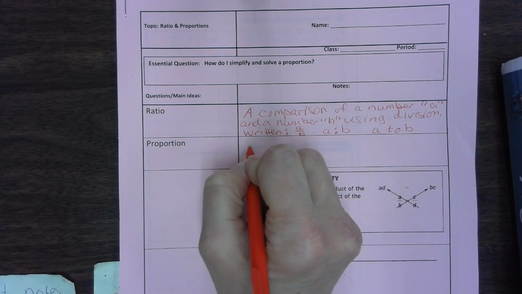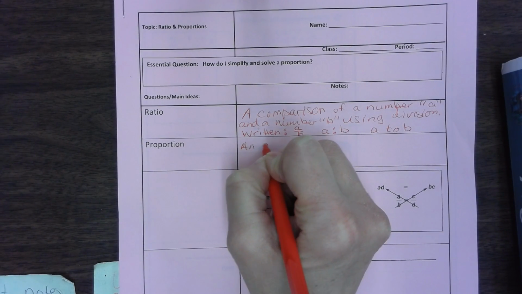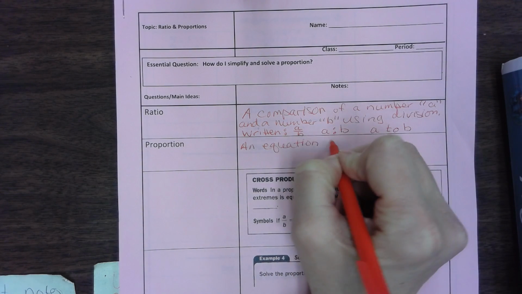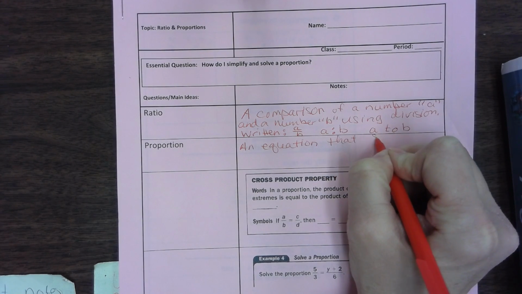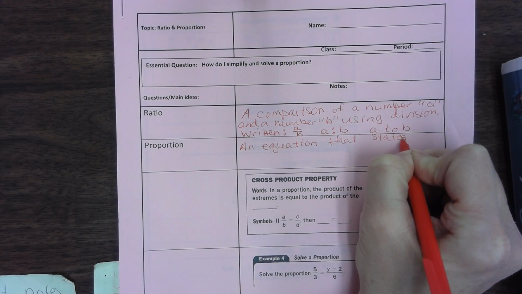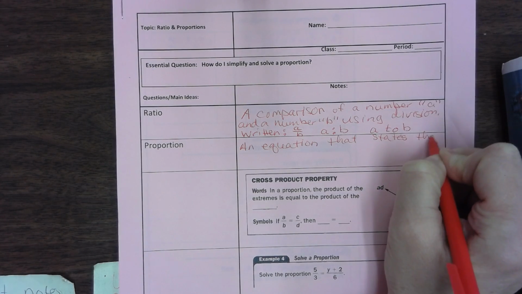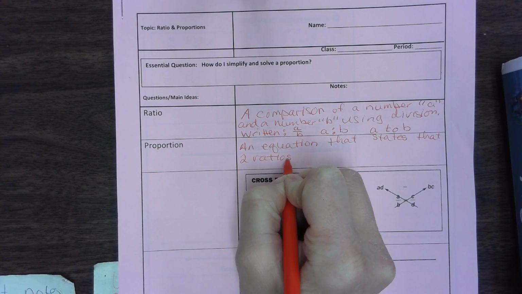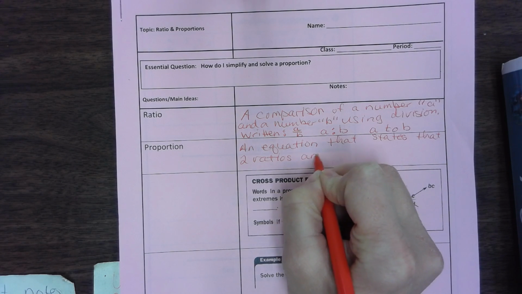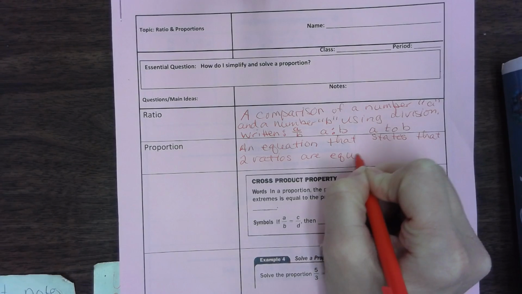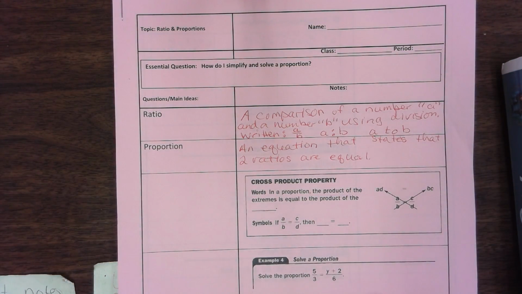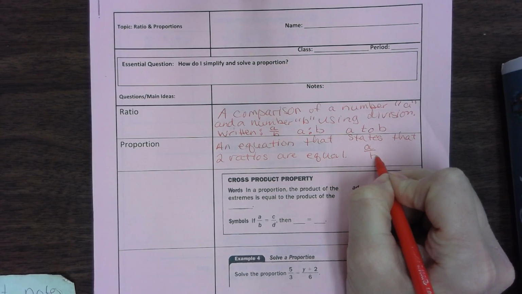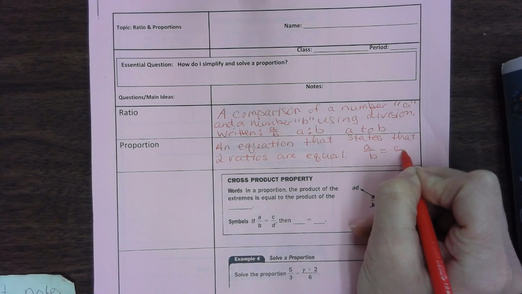All right, so then a proportion is an equation that states that two ratios are equal. So something like A over B equals C over D.